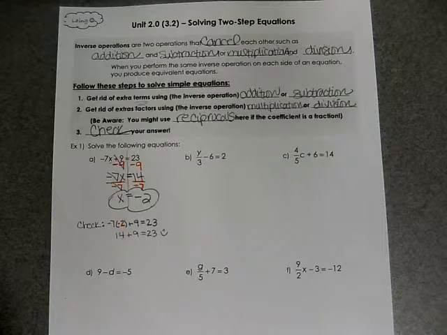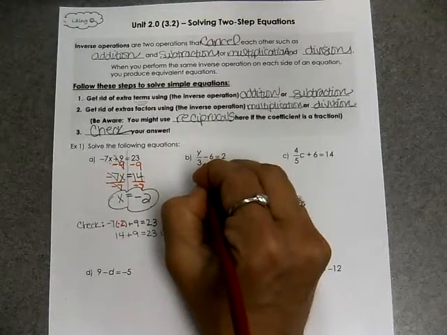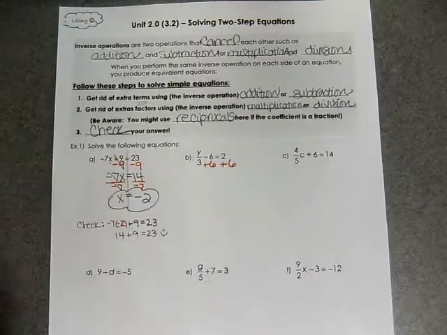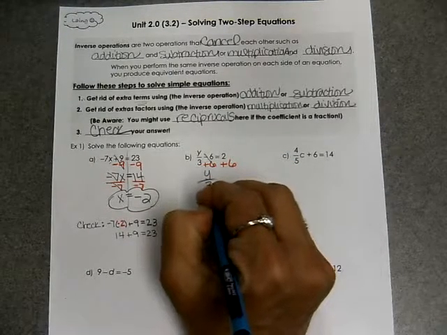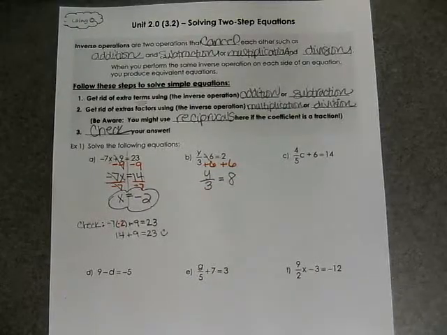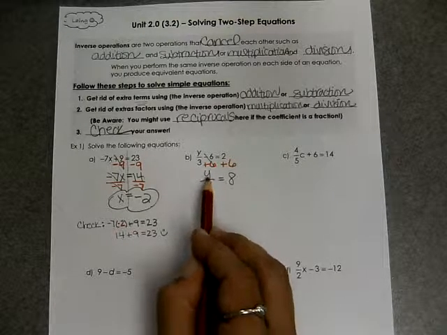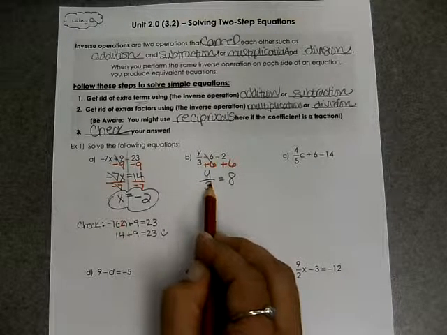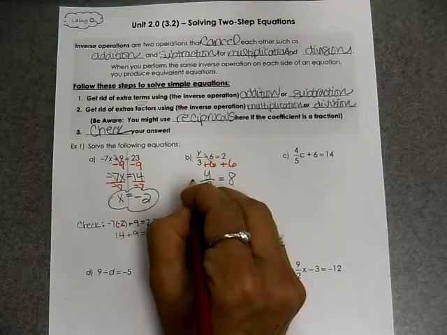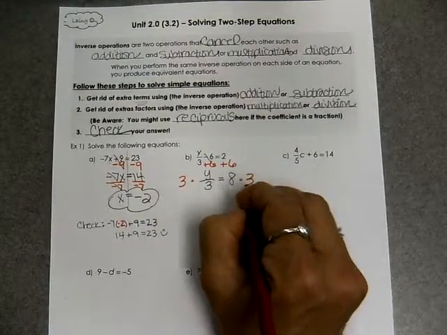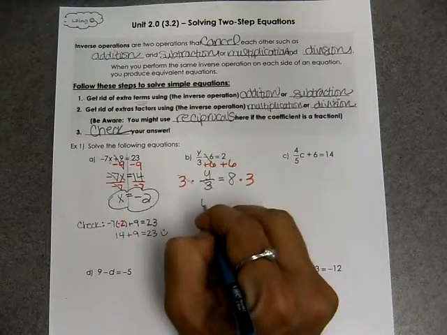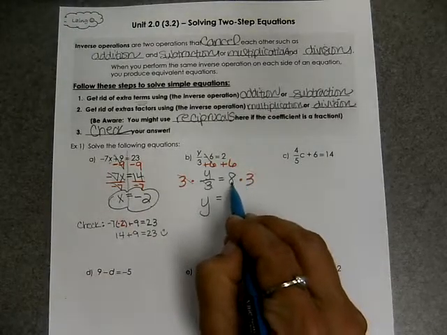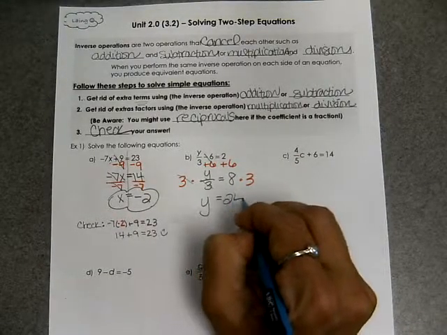Let's try the same thing with letter B. First, we get rid of extra terms. So to get rid of subtraction, we'll add 6. These cancel. I end up with y over 3 equals 8. Well, what does y over 3 mean? Well, that fraction means division. So the inverse of division is multiplication. So to get rid of that, I'd want to multiply both sides by 3. Here they cancel. We just get y. And here we have 8 times 3, which is 24.